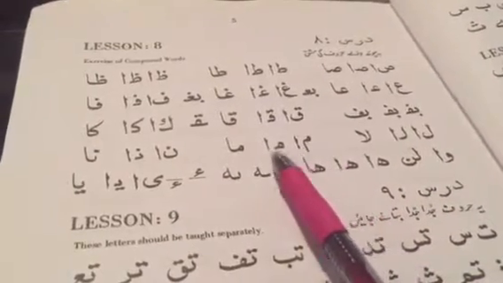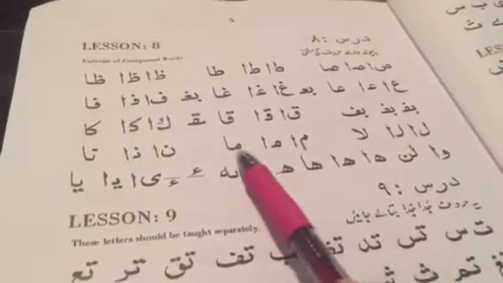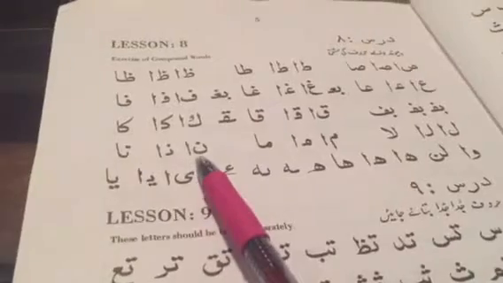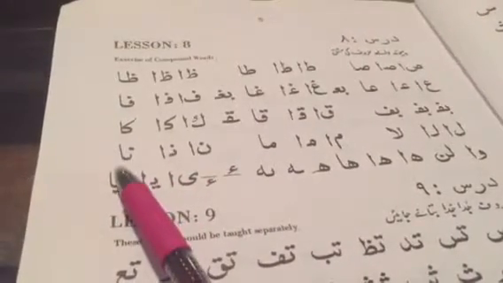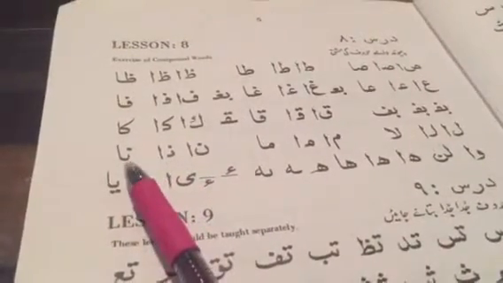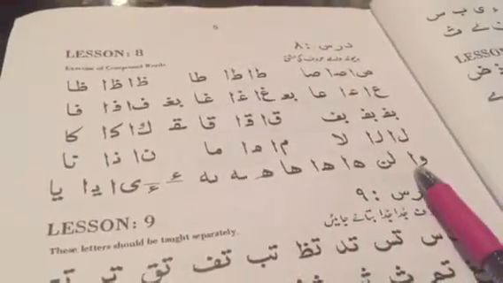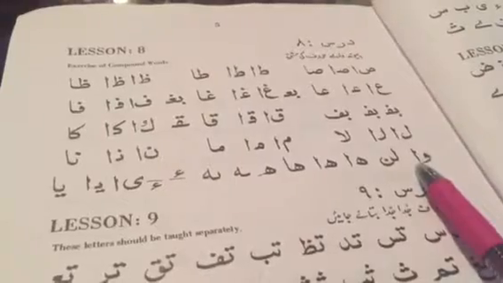Mim, when mim connects, it loses the long tail. Mim alif, and when mim is at the end, it gets the tail back. Nun alif, when nun connects, it looks a lot like ba alif, but just remember the dot of nun is on top. Waw and alif are isolated letters, so they won't touch each other.